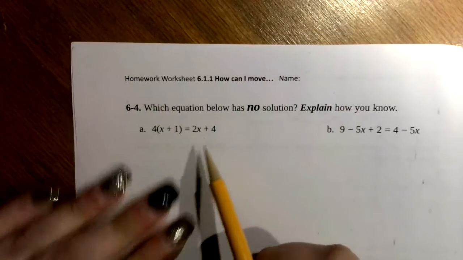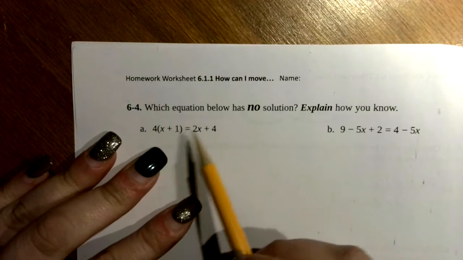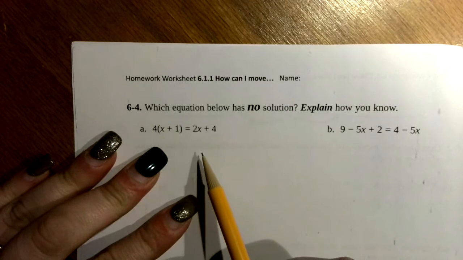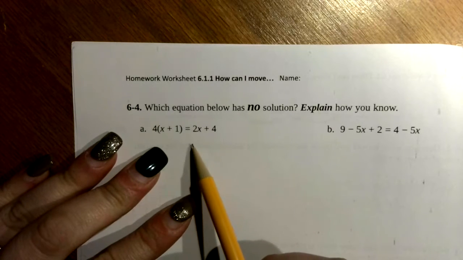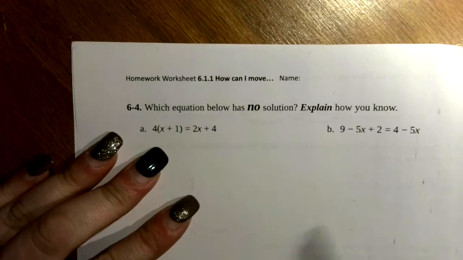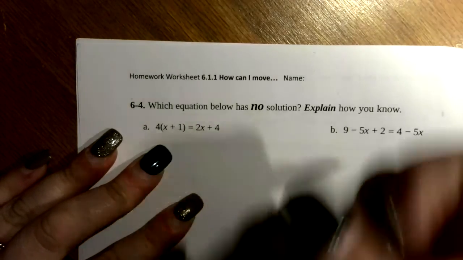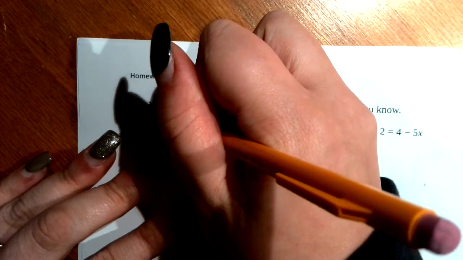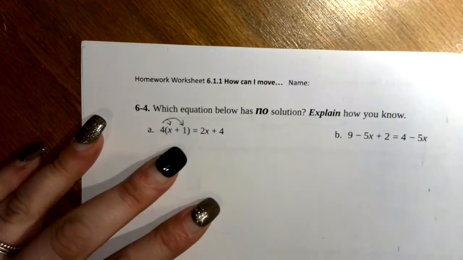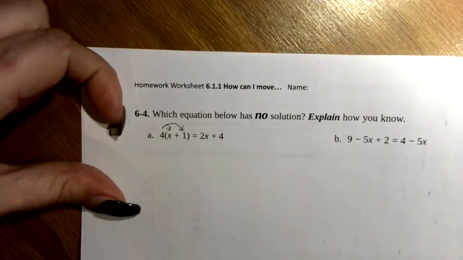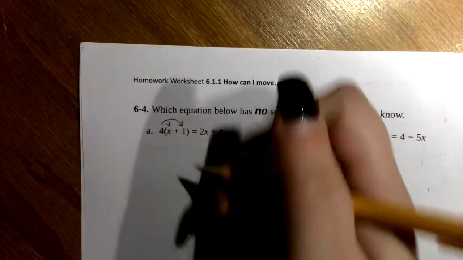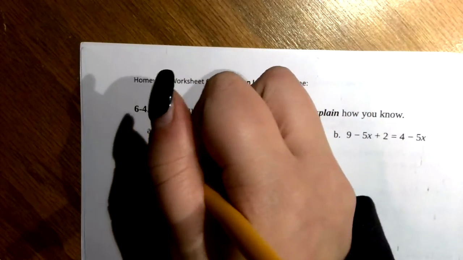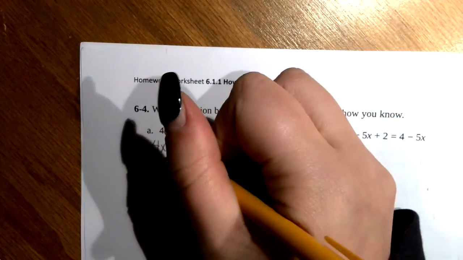All right, when we're solving for a variable, remember we're always dealing with our parentheses if there are some. So in this first one, A, we have parentheses. B, no parentheses. That's kind of nice. All right, so parentheses, we need to distribute, right? Everything outside of that parentheses that's right next to it needs to be distributed to everything inside the parentheses. So that means I'm multiplying 4 times x, which is 4x.